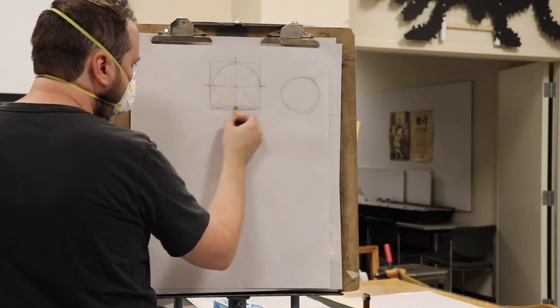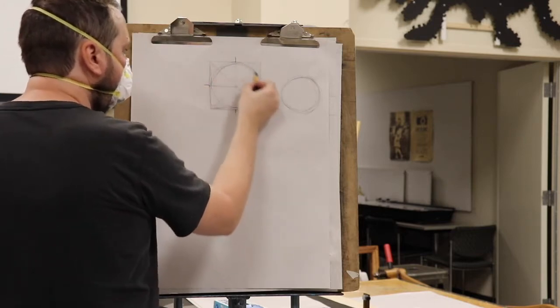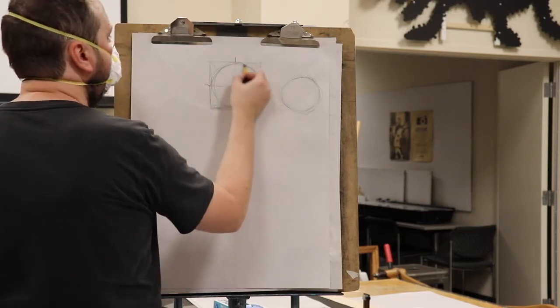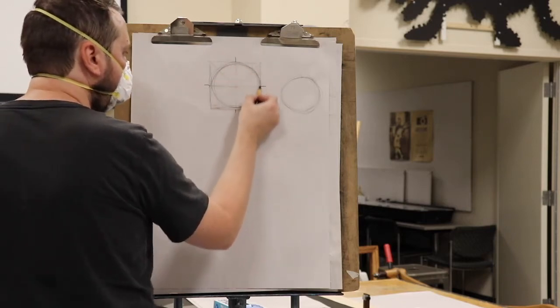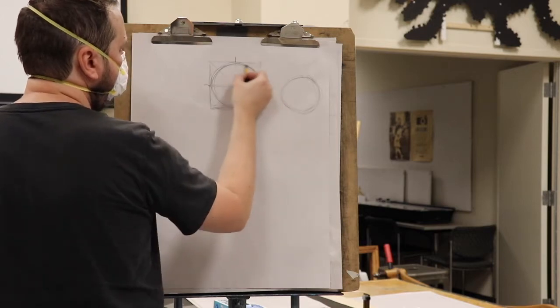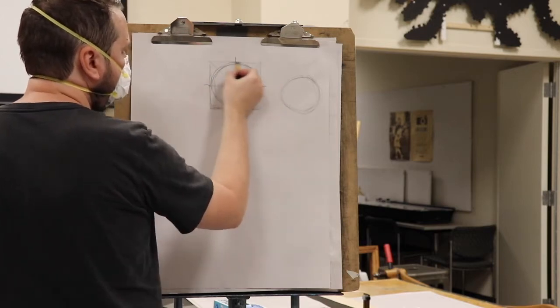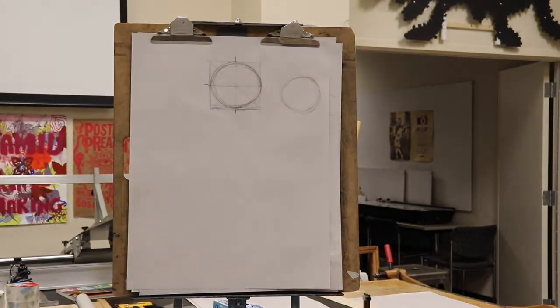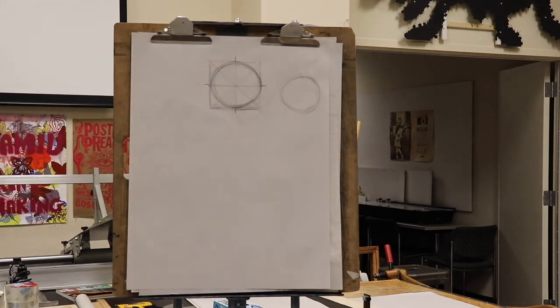Go clockwise, counterclockwise. I just want you to get in the motion of finding that circle. Okay, so now we have a circle perfectly fitting into a square.